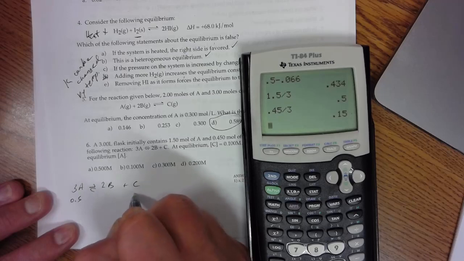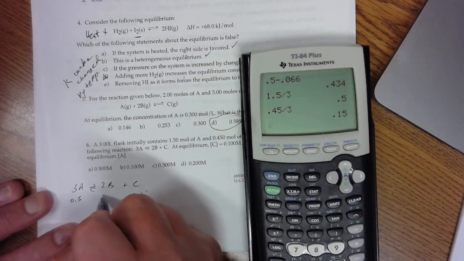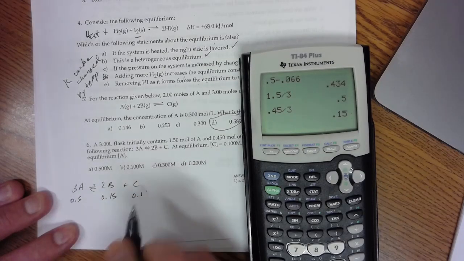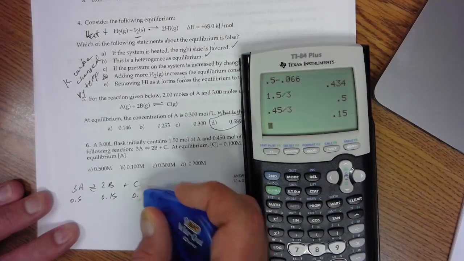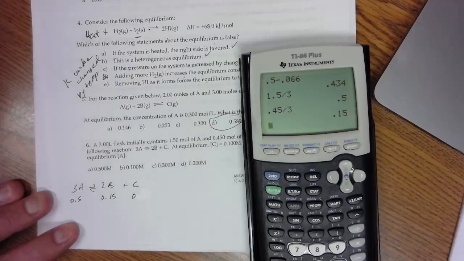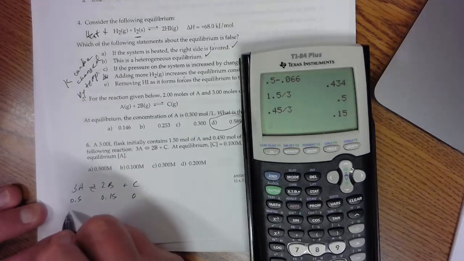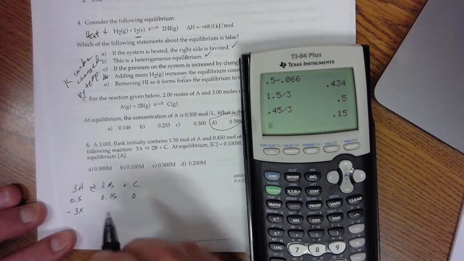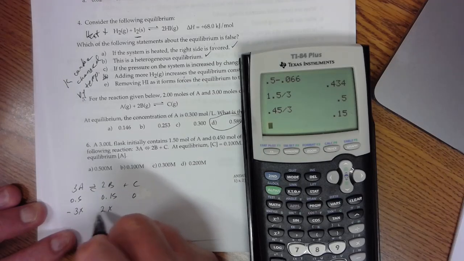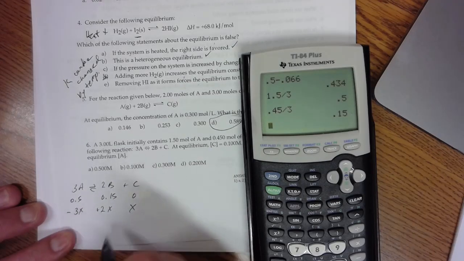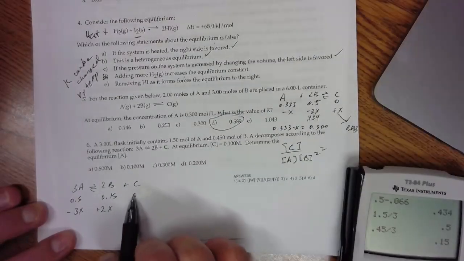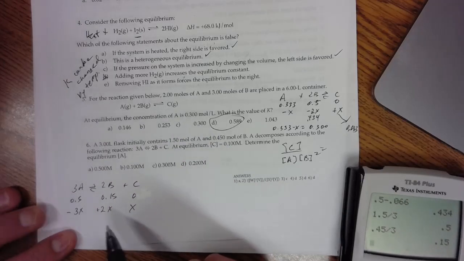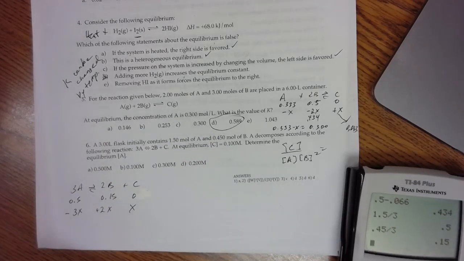We're going to get 0.15 here for B. We have 0 of C. So we're going to use 3x of A to make 2x of B and 1x of C. It's just the way it has to happen because we don't have any C and the system is going to make some C. That's how it works.